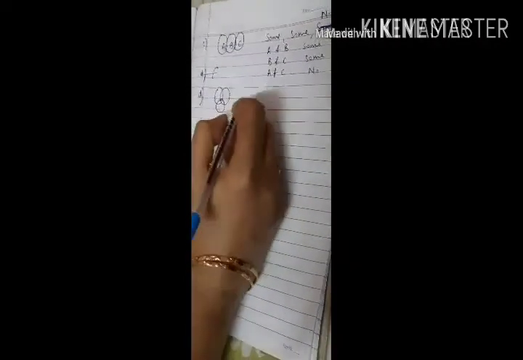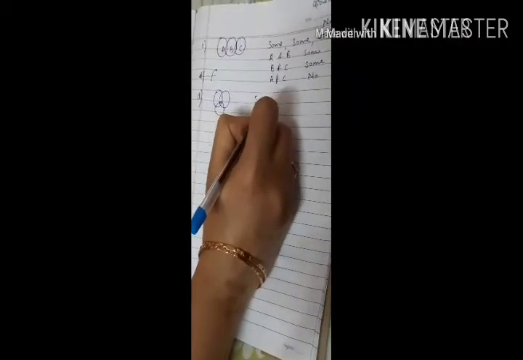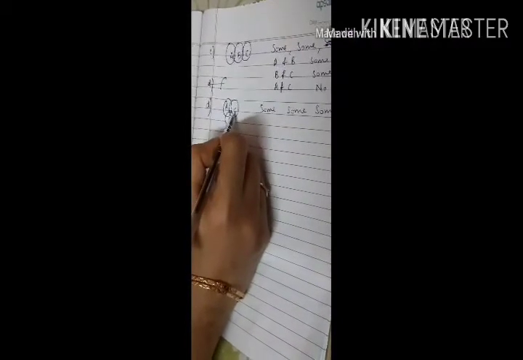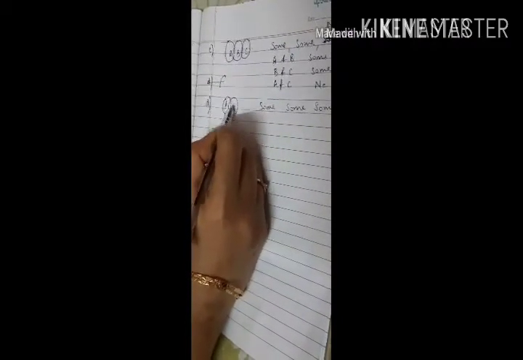Next category is category number D. You can see the Venn diagram like this. So here it will have sum, sum and sum. You can see if this is A, B and C, these two are intersecting, so A and B have the relation of sum. B and C are also intersecting, so again it has the relation of sum. C and A are also intersecting, relation of sum, right?